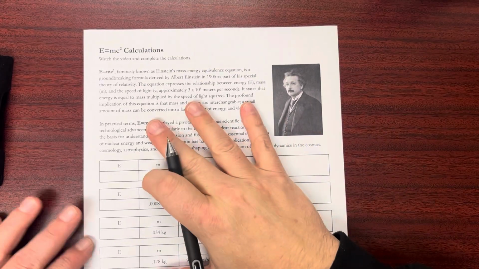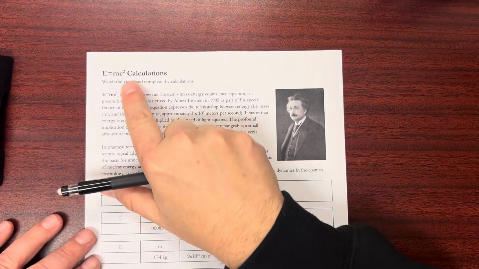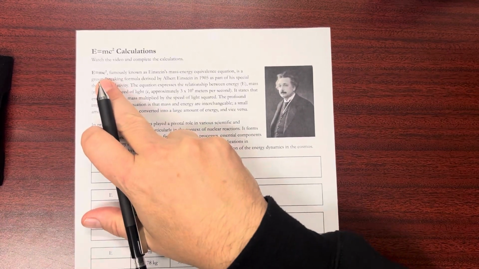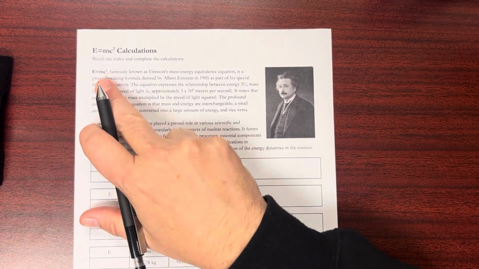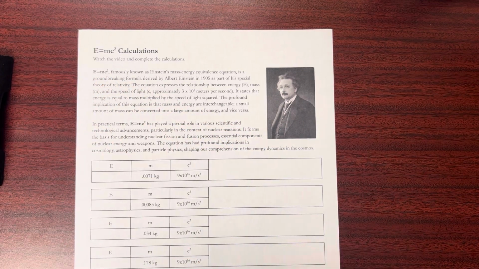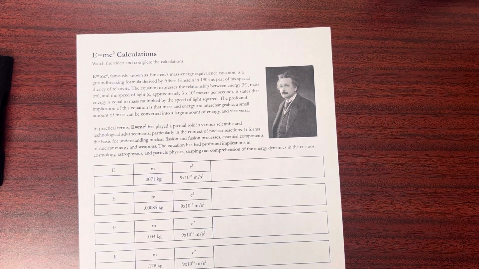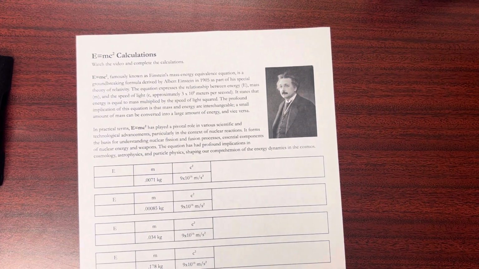Hello, I'm going to go over this worksheet, E equals mc squared calculation. This is Einstein's famous equation that involves relativity. Now there were some other equations, but this is the one that people at least have heard of the most, not always knowing what it means.